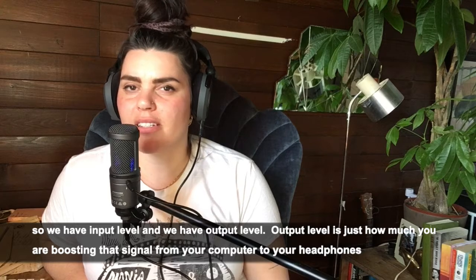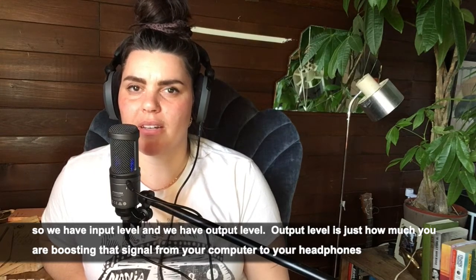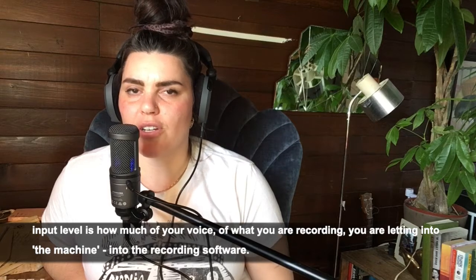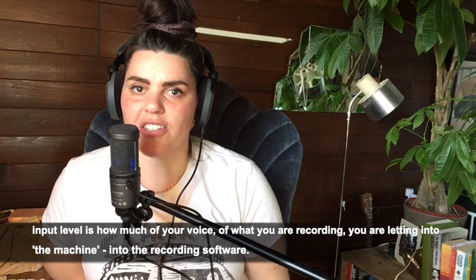Output level is just how much you're boosting that signal from your computer to your headphones. It's just you choosing how loud you want to listen to something. Input level is how much of your voice, of what you're recording, you're letting into the machine, into the recording software.